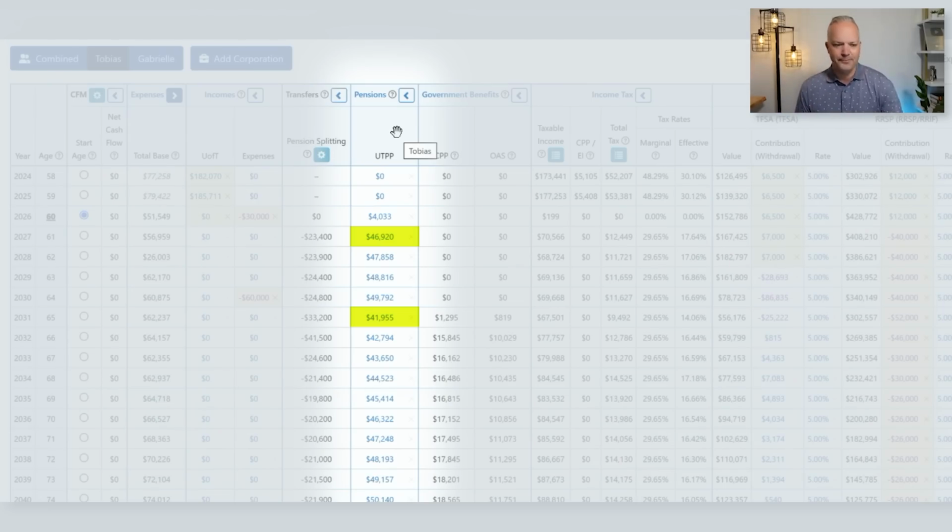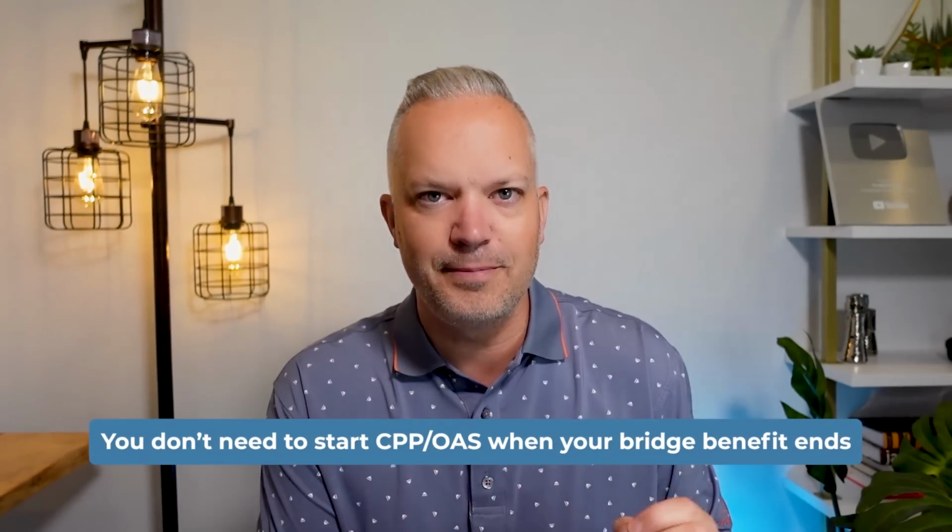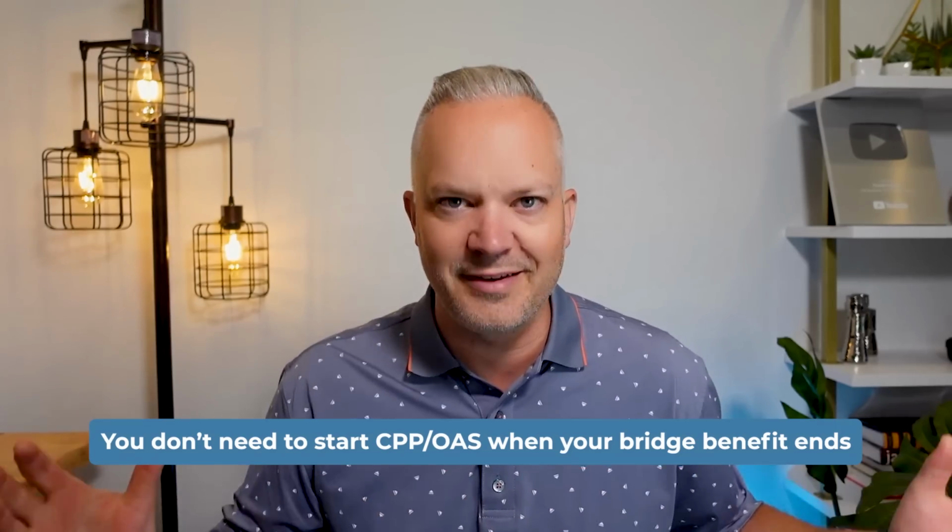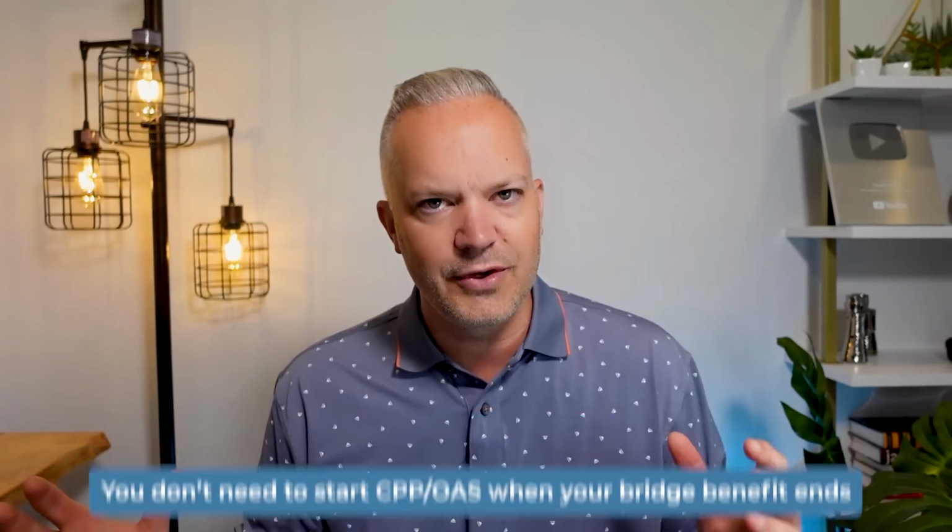And remember, just because your bridge benefit has dropped off doesn't mean you need to start CPP or Old Age Security. Those are separate entities altogether. And a lot of you think that, okay, at age 65, my pension bridge drops off, I need to start those things. That's not the case. It may be the case, but you want to make sure you map that out to make sure that whatever and wherever you're drawing your money from is the most efficient for you.